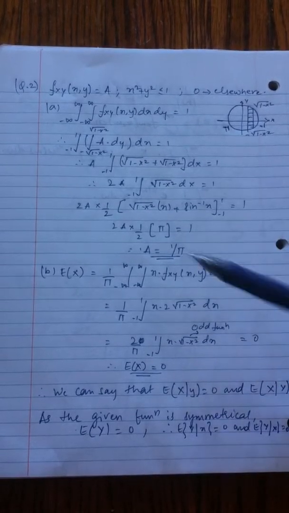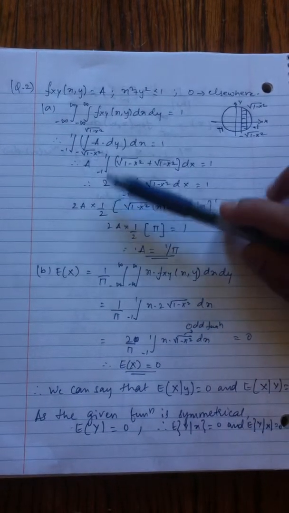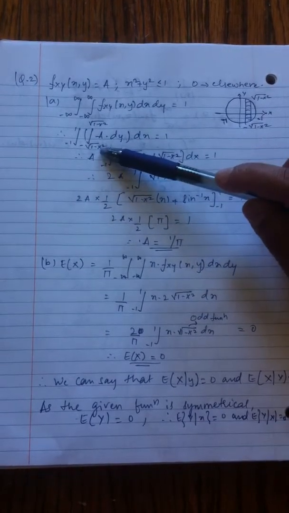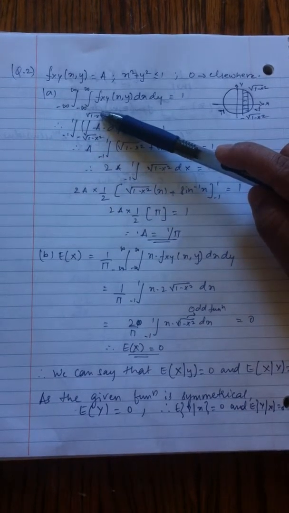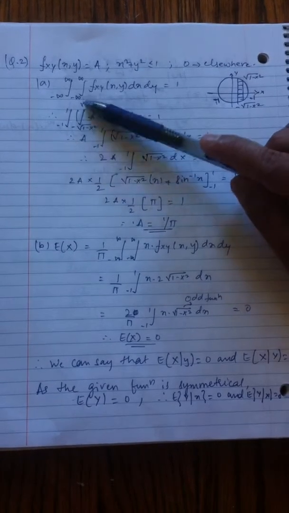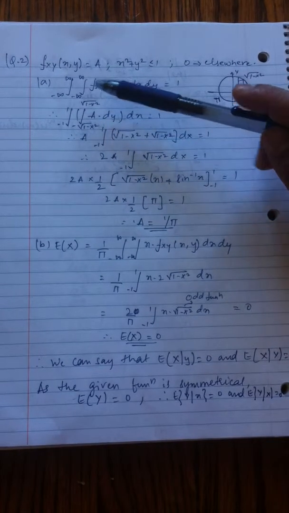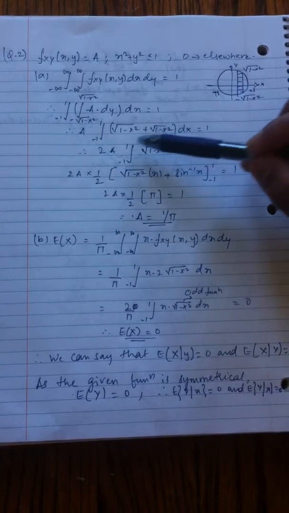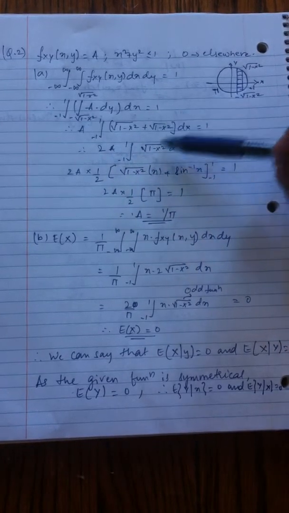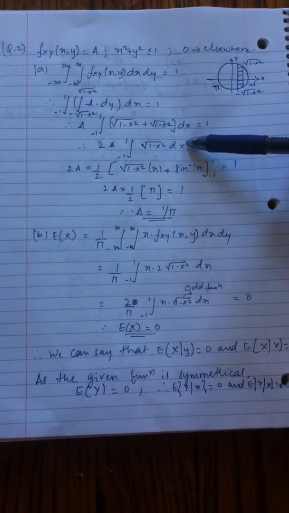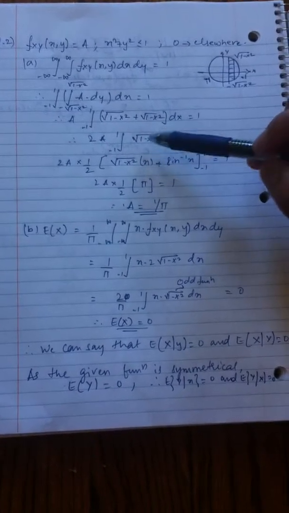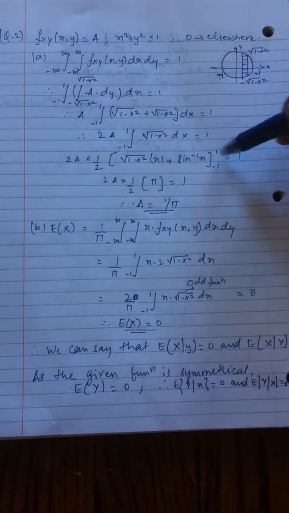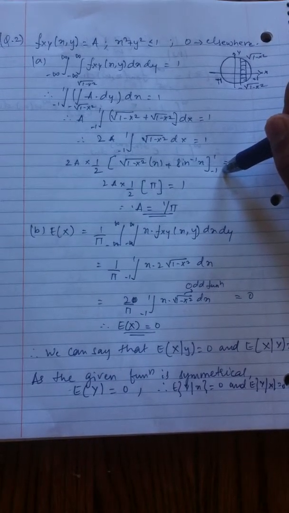When we integrate f_XY(x, y) in these limits, first we integrate with respect to y, and we get 2 times root of 1 minus x squared. Then we integrate this with respect to x, and we get the value root of 1 minus x squared times x plus sine inverse of x in the interval minus 1 to 1.